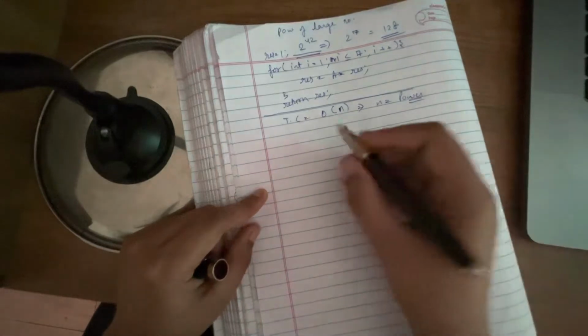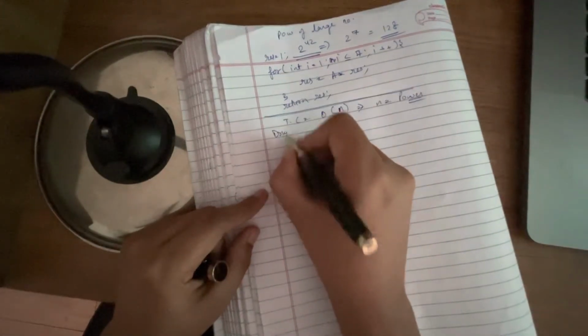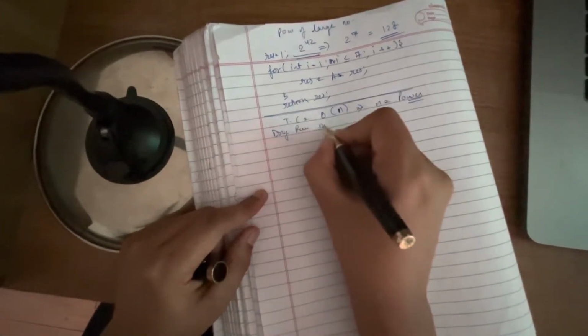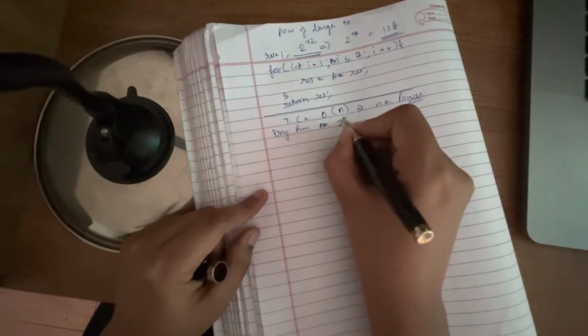Okay, so let's dry run on 2 raised to 7 only.